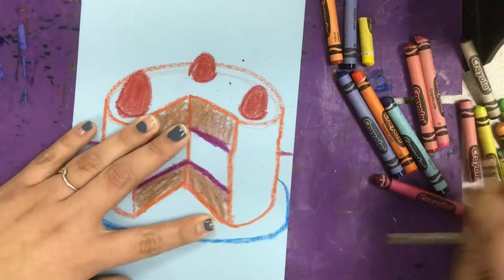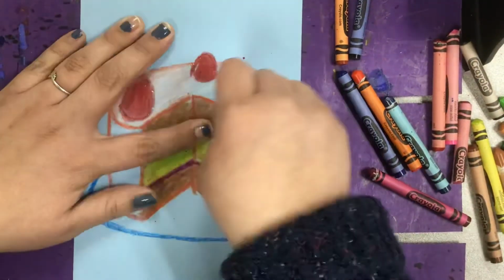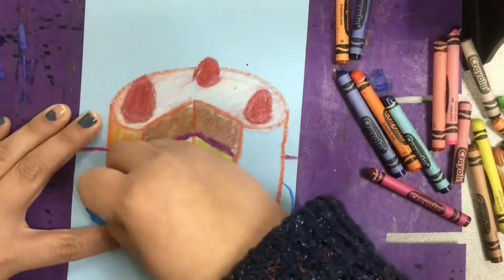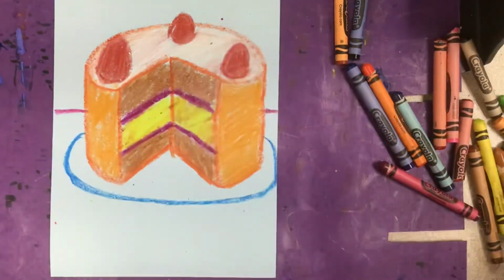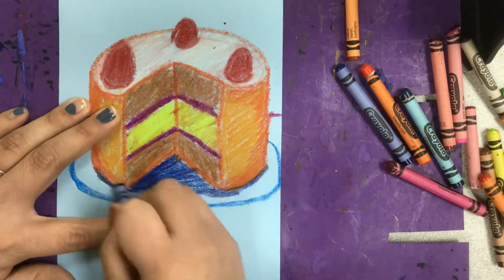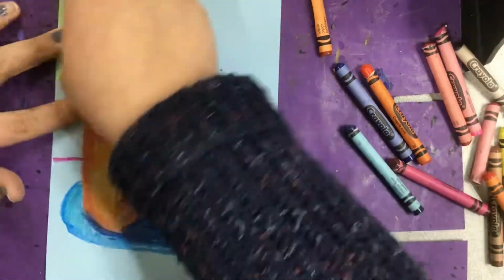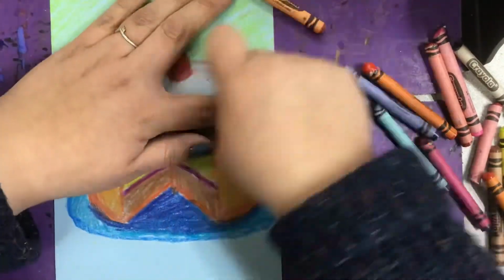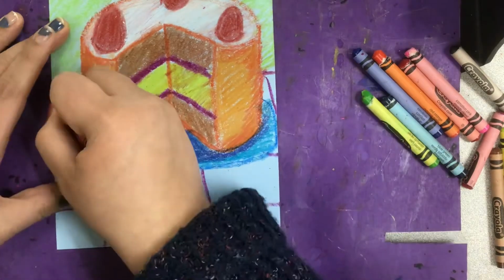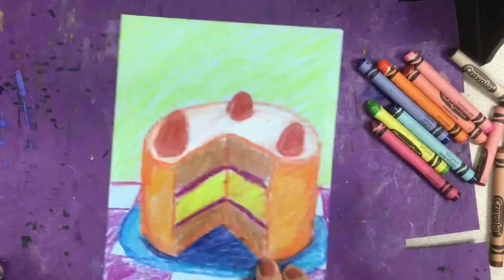So remember, as we're coloring, also think of the relationship between colors. Think about our complementary colors. Think about our monochromatic colors. Think about analogous colors. Remember, complementary colors are like orange and blue, yellow and violet, green and red. You can see all my complementary colors here. You can see monochromatic colors, just one color over and over. Always think about colors.